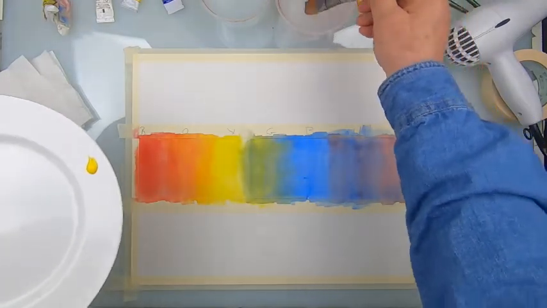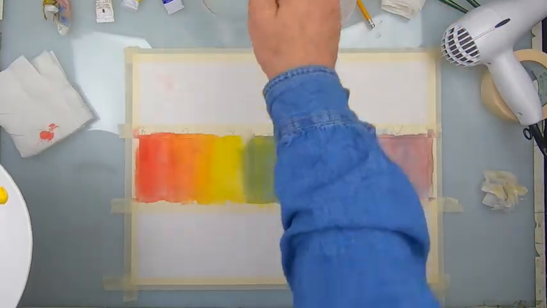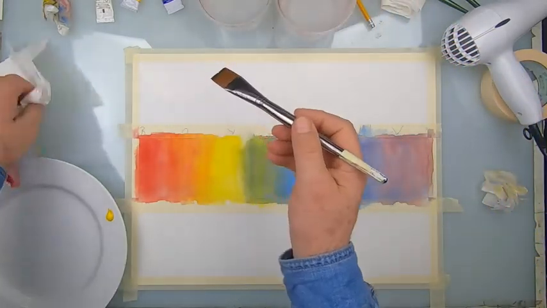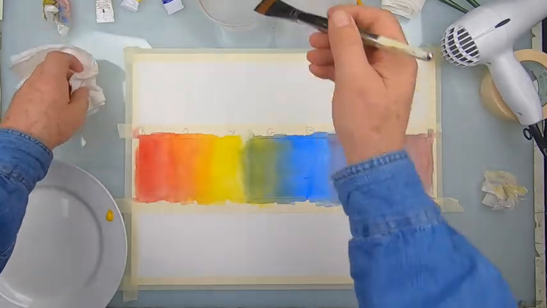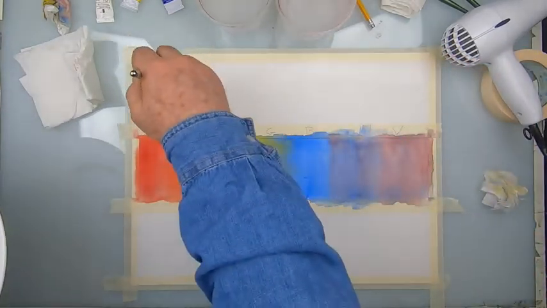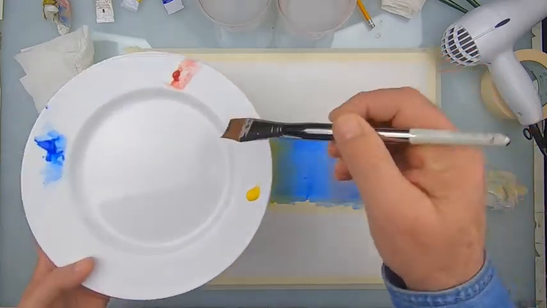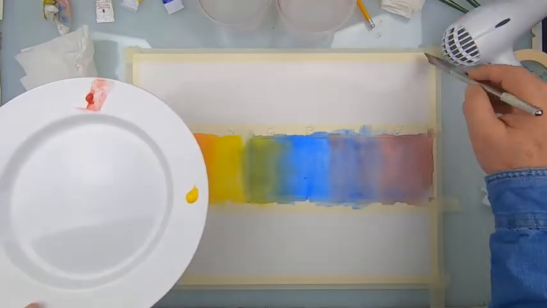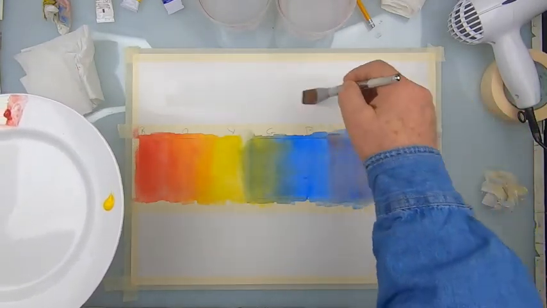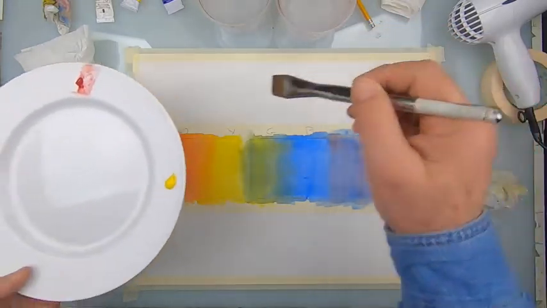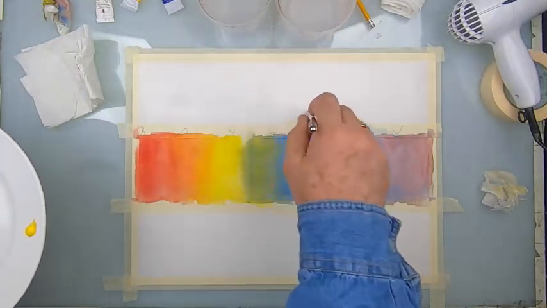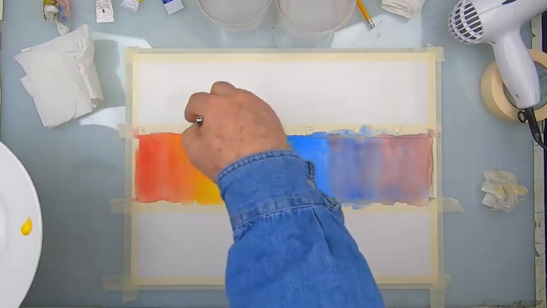The first thing we do is what? We wet the surface. Oops. The brush had a little bit of pigment in there. Keep it as pure as possible, right? So I cleaned up my palette. I'm going to wet my surface again. Okay. Making sure there's enough water on there.